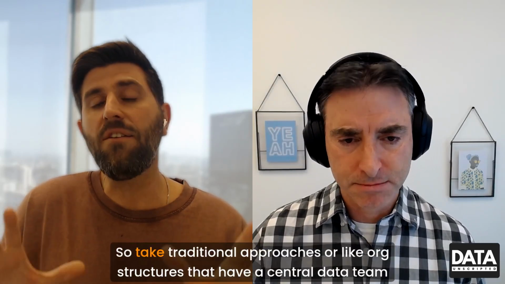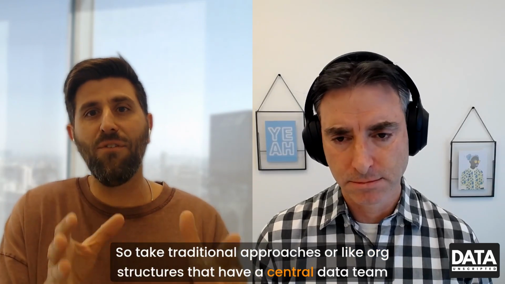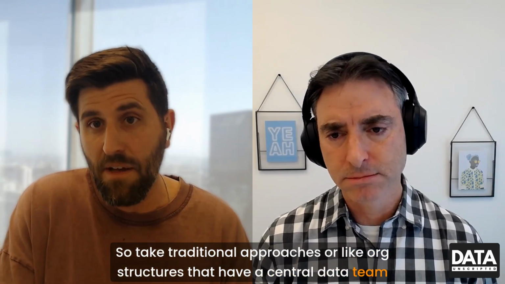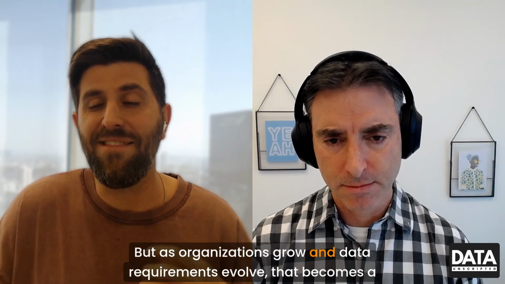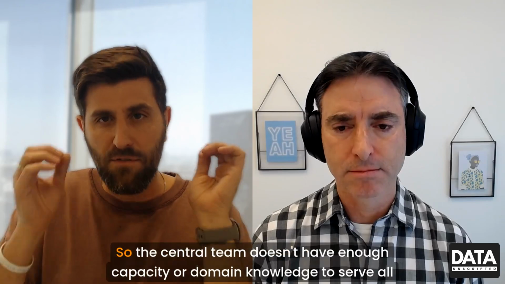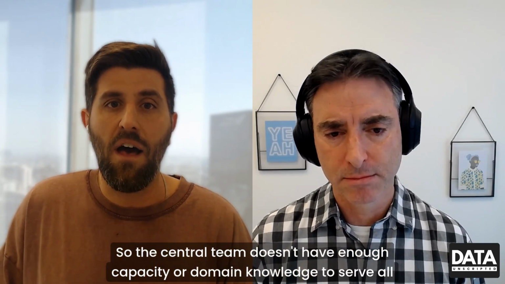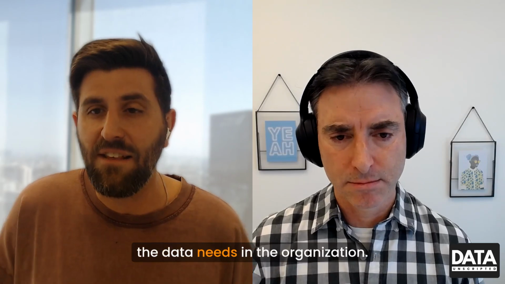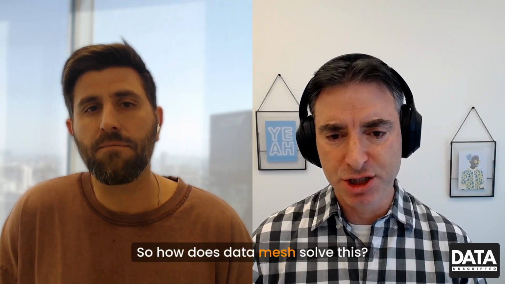Exactly. Take traditional org structures that have a central data team that serves everyone. But as the organization grows and data requirements evolve, that becomes a bottleneck, right? The central team doesn't have enough capacity or domain knowledge to serve all the data needs in the organization. So how does data mesh solve this?